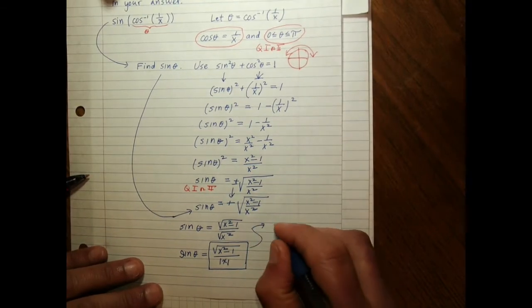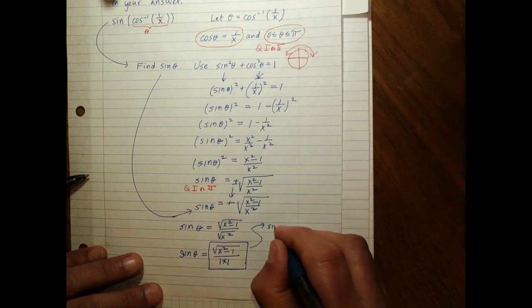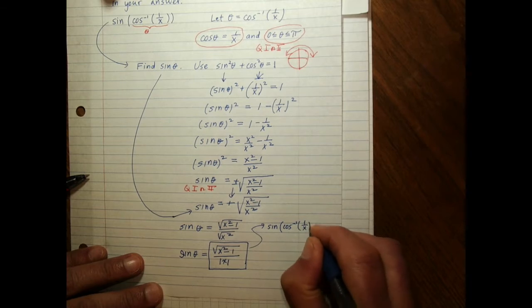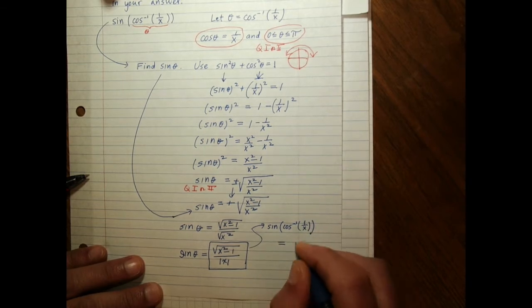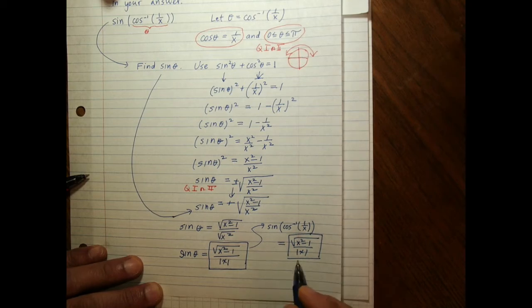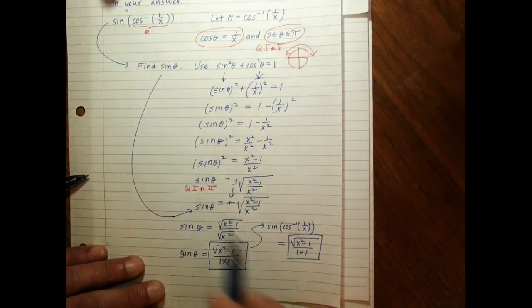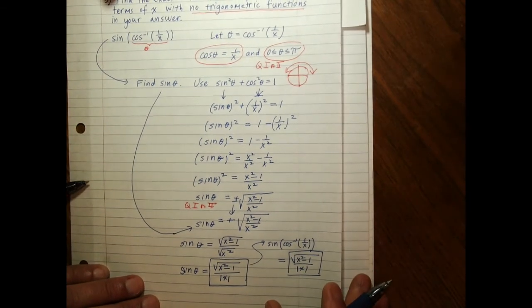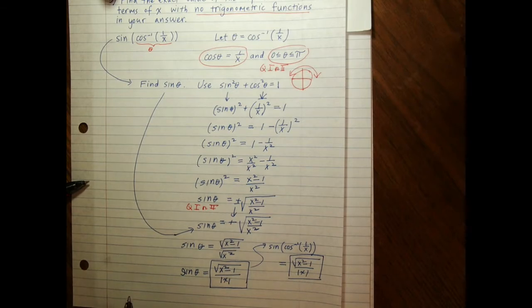But I want to say just one more thing. What we're saying is sine of cosine inverse of 1 over x, so that mess of trig stuff, is equal to this expression that doesn't have any trig functions in it. We've expressed this in terms of x with no trigonometric functions involved. Okay, I'll leave that up there for a sec.